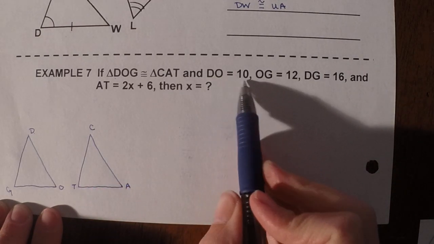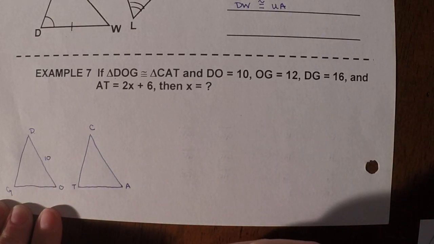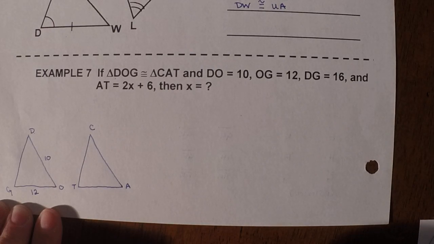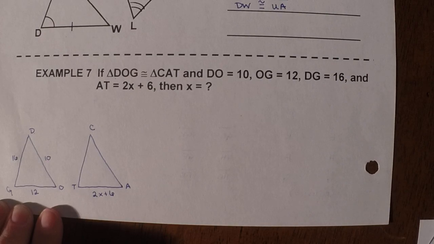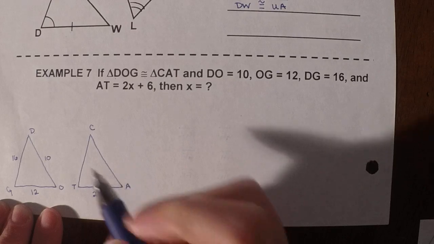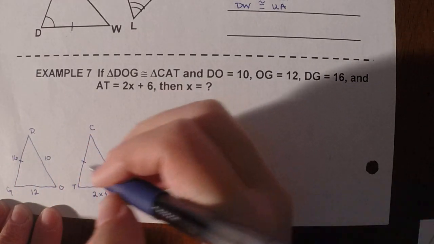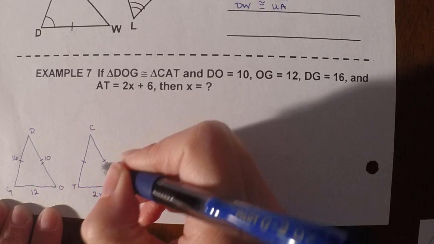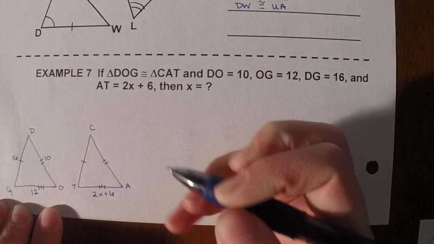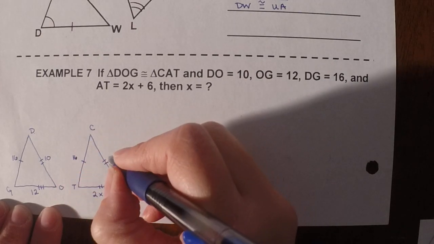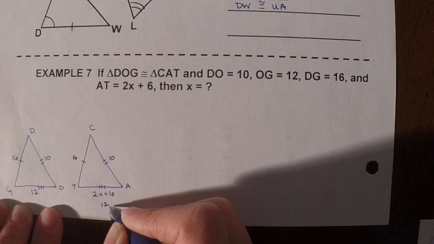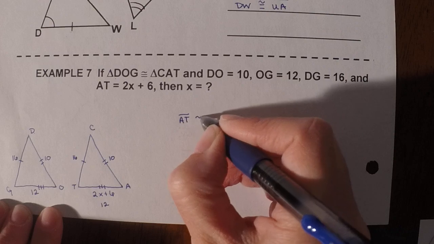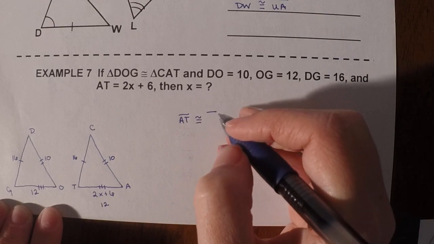So now if I label DO as 10, so that's this side, OG is 12, that's this side, and DG is 16, that's this side, and AT is 2x plus 6. Now it says solve for x. Well, if these are congruent triangles as it's stated, that means this side would be equal to this side, would be equal to this side, and this side would be equal to this side. So I could actually label this one 16, and I could label this one 10, and I now know that this should be 12. So I can set AT congruent to OG, sorry.